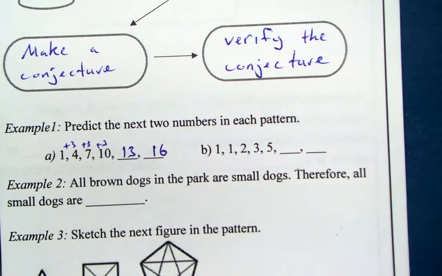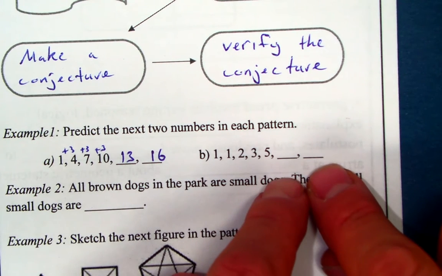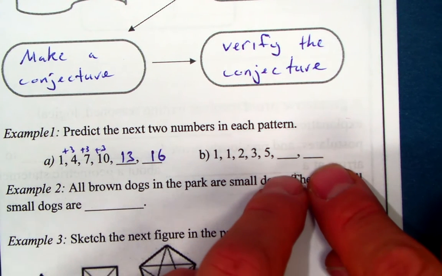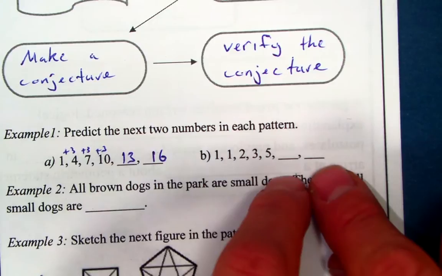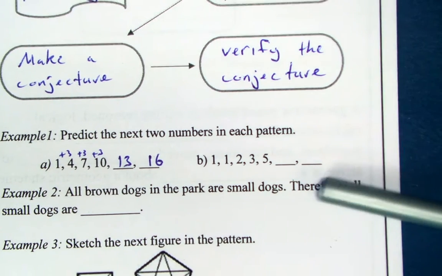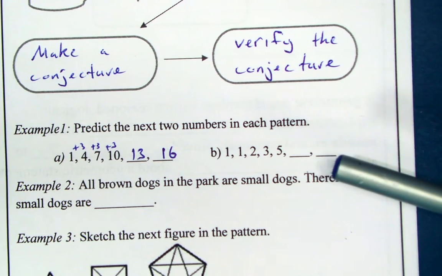All right, so you do this one. See if you can come up with what the next two numbers are: 1, 1, 2, 3, 5, blank, blank. This one's a little bit more difficult, and we'll talk about it in class when you come back.